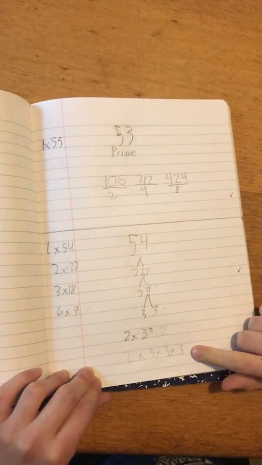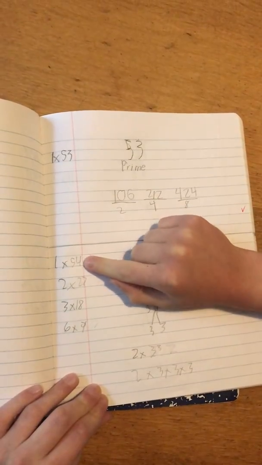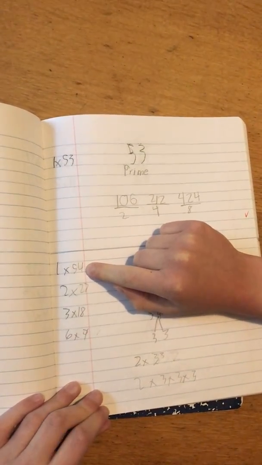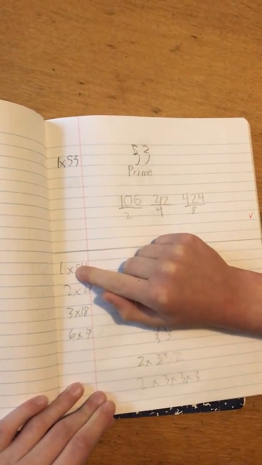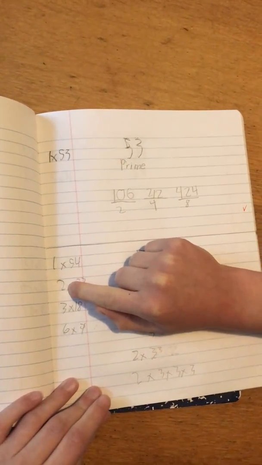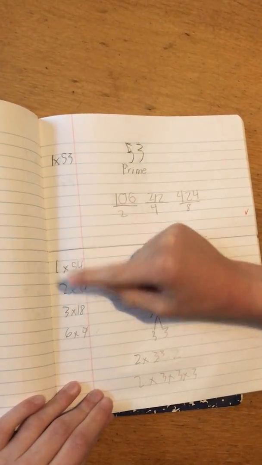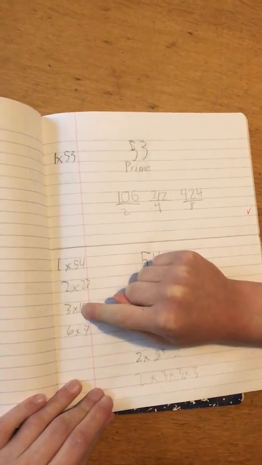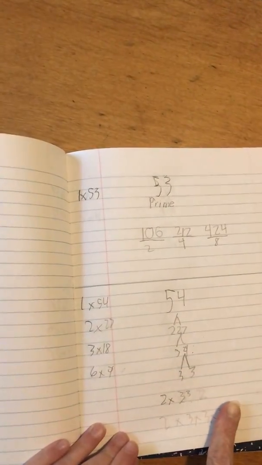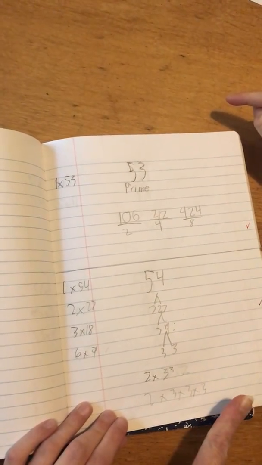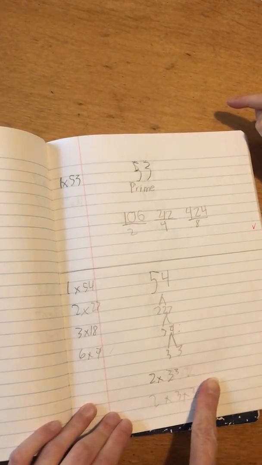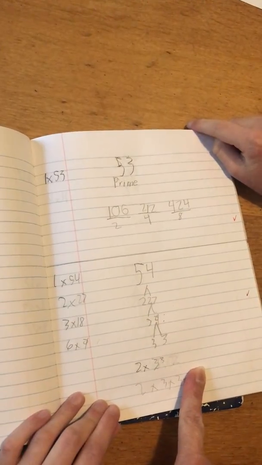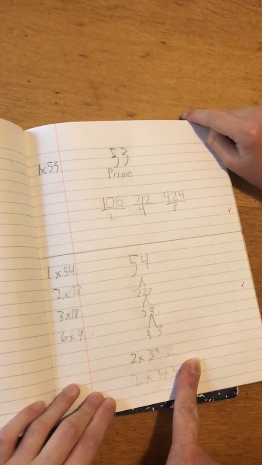All right, and then we write our factor pair list. We always start with 1. 1 times 54. Then we go to the next number. Is it divisible by 2? Yes. 2 times 27. Is it divisible by 3? Yes. 3 times. And the way we find out is we cover up one of these down here. If I want to know if it's divisible by 3, cover it up and see what the other numbers multiply to be. And that's 18.